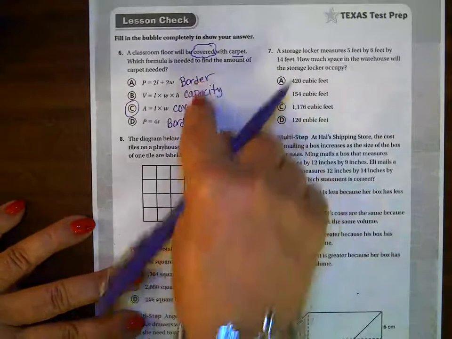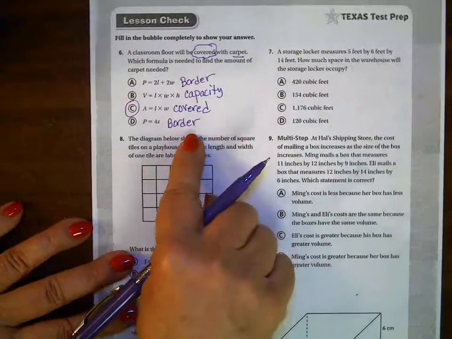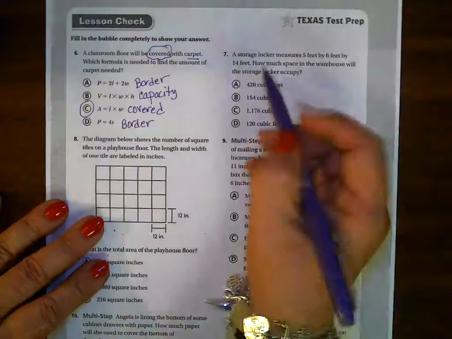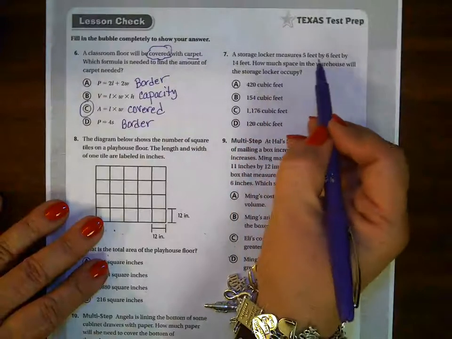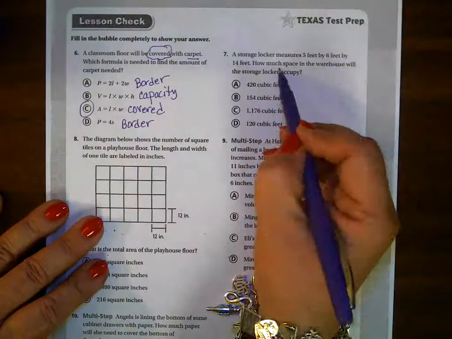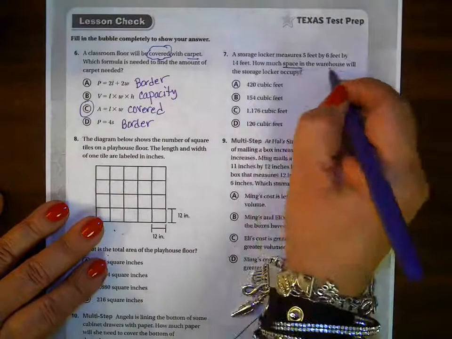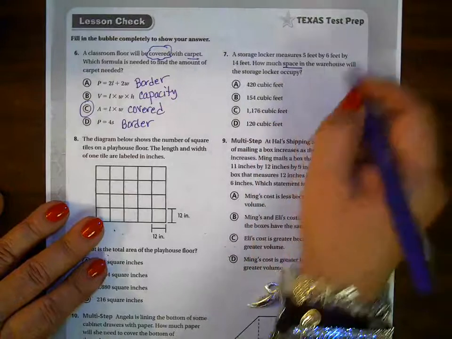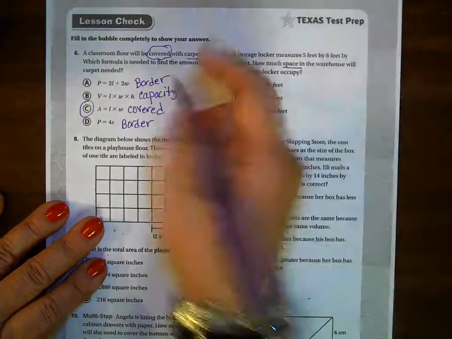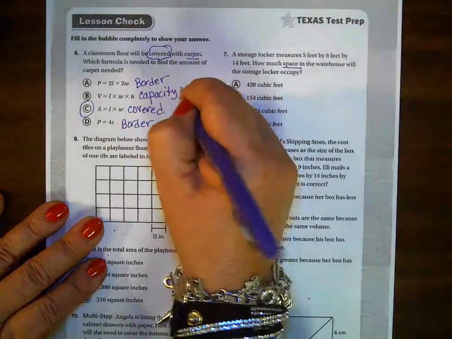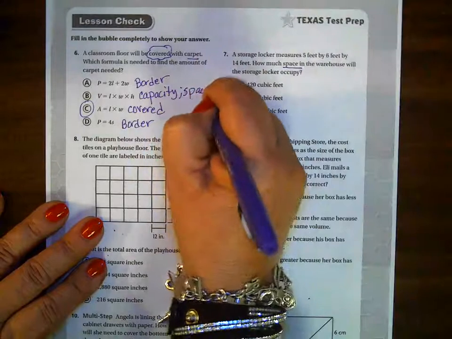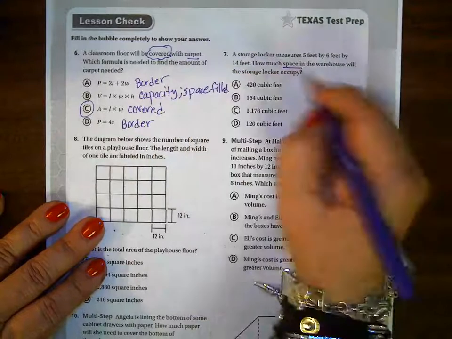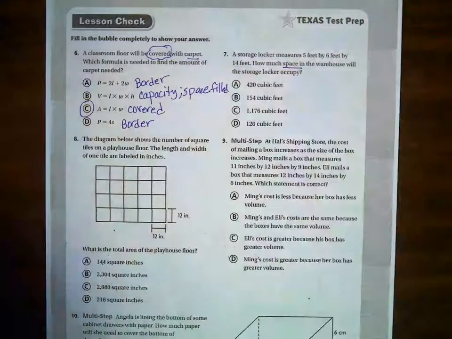This is a really good thing to start doing so that you can help yourself remember these keywords to tell you what you're going to need to do. A storage locker measures 5 feet by 6 feet by 14 feet. How much space in the warehouse will the storage locker occupy? Okay, so that space, it's capacity. This is another one. Space, filled, or filled space.